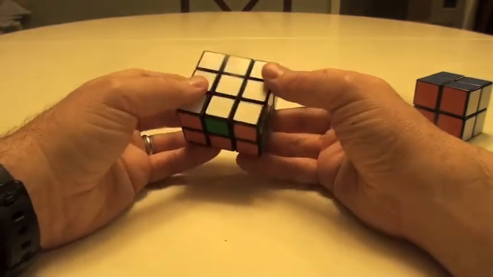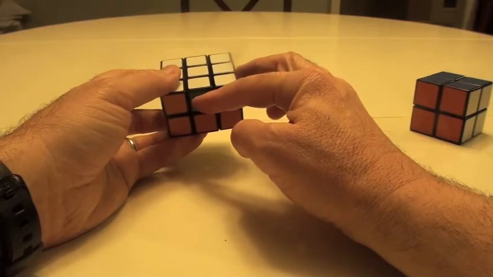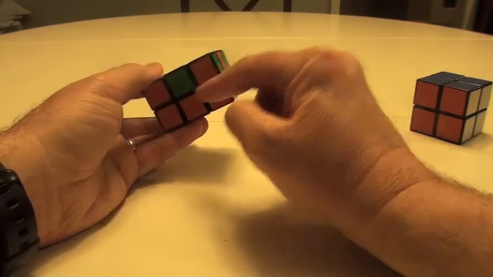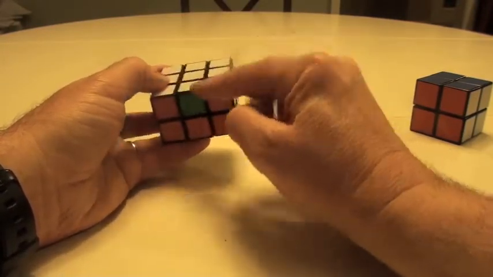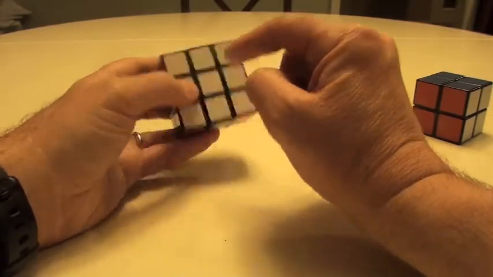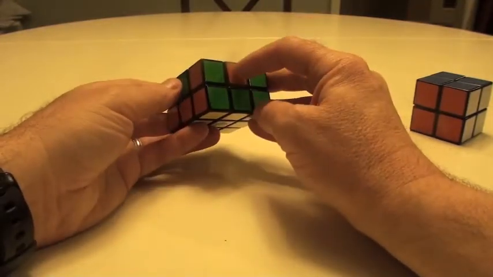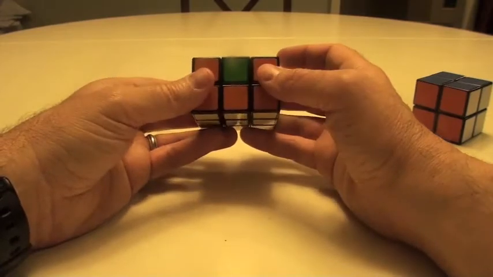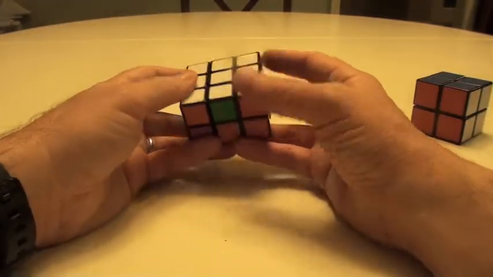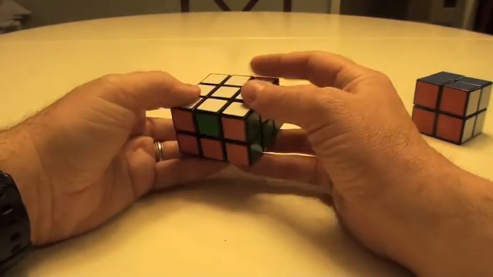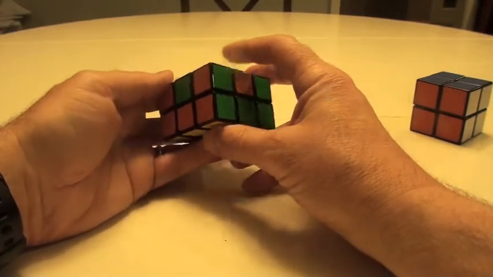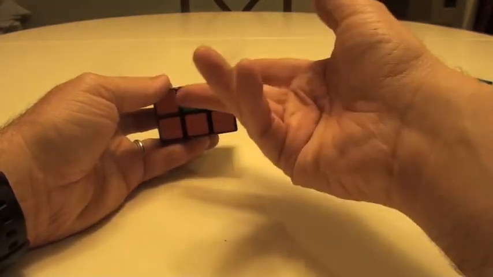Well, there's two variations of moving edges around or permuting edges. And that's going to be if they're adjacent and need to be swapped, or if they're opposite and need to be swapped. You can see here that this is adjacent. So we're going to introduce our first edge turning algorithm of an adjacent edge swap. So an adjacent edge swap is going to swap these two.